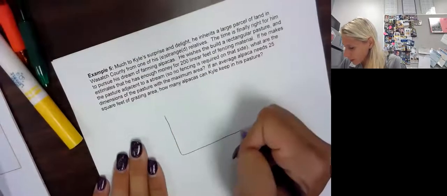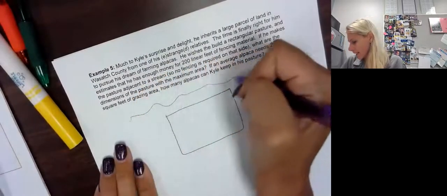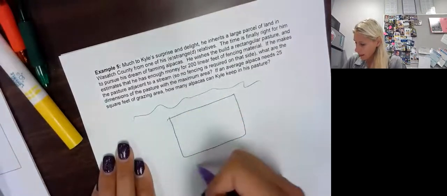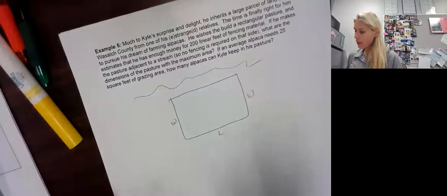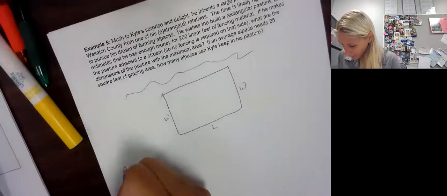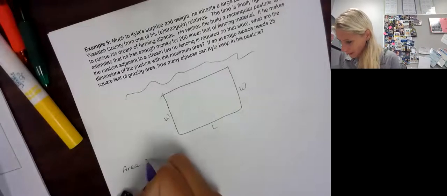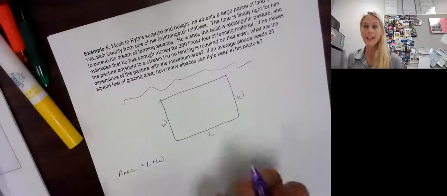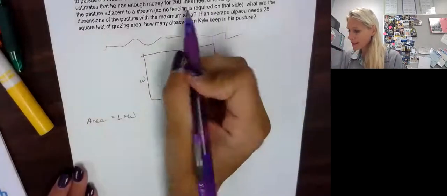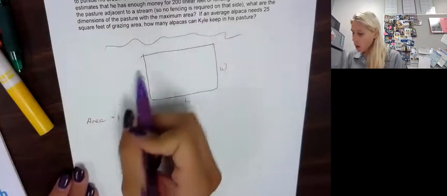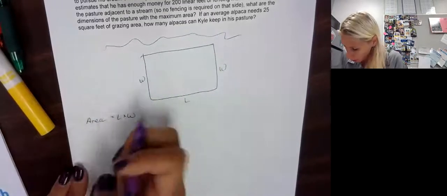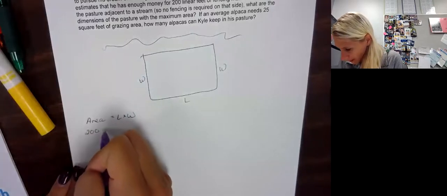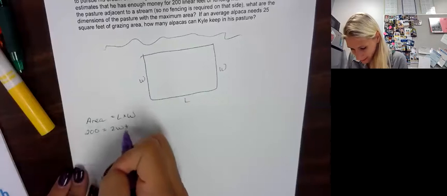So we're doing a rectangle, but you also know that this side is on a stream. So we only need these three sides. I'm going to label them width, length, and width. What are things we need to know? Well, we are trying to find the max area, which of course is length times width. Now, max area is going to be a max of our parabola, so keep that in mind. That's the vertex. And what's given to us is that we have 200 linear feet of fencing. If we have 200 to go around here, that is actually our perimeter. So 200 equals 2W plus L.